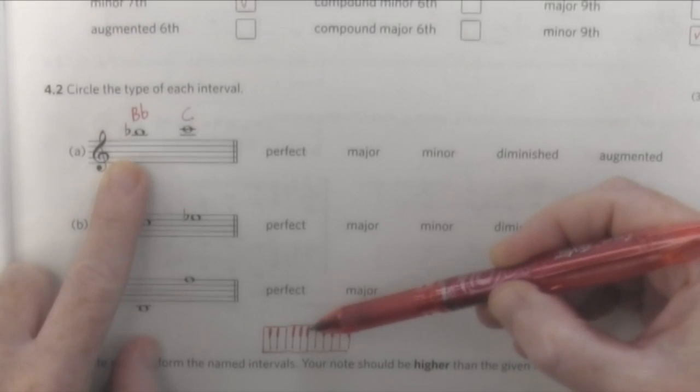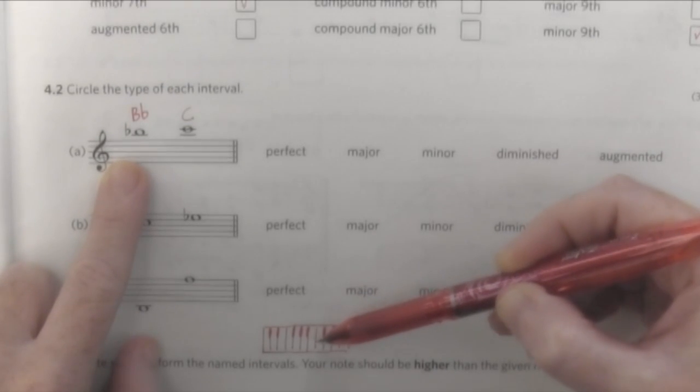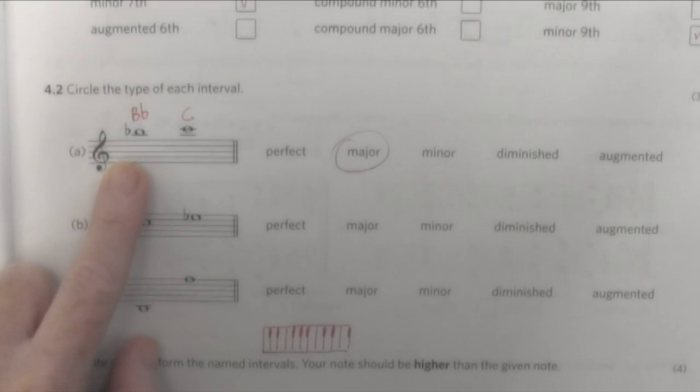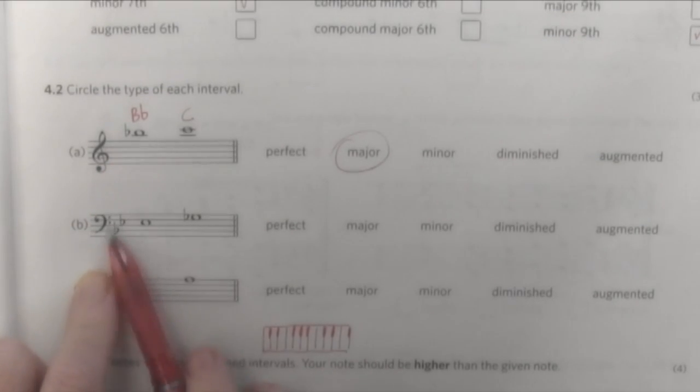B flat and do. Okay, it's a second. It's just one step. Now, what type of second? B flat is 2 steps away from do, and that means there is a tone apart. So it's major. It's a major second.